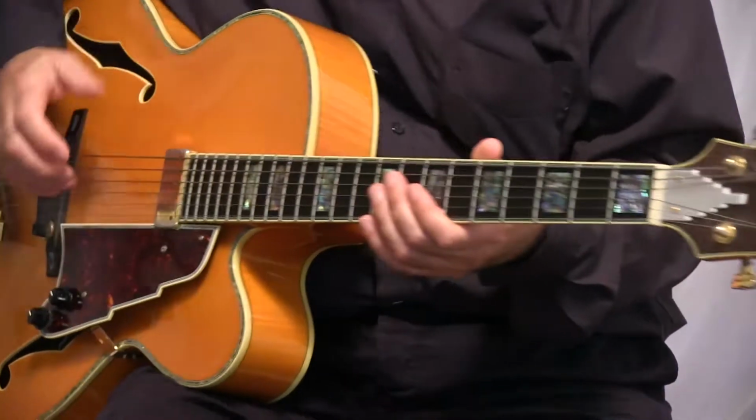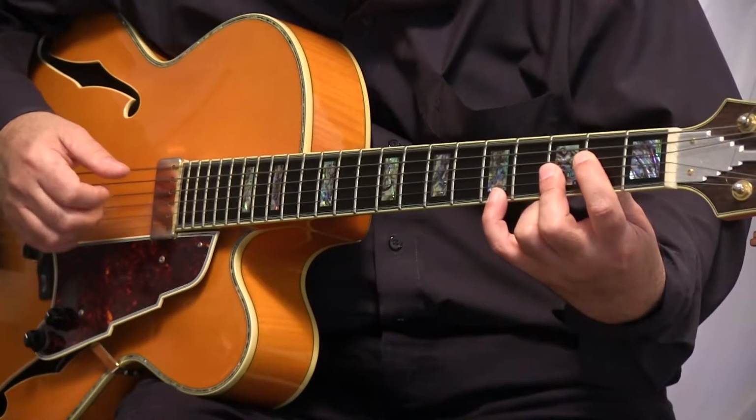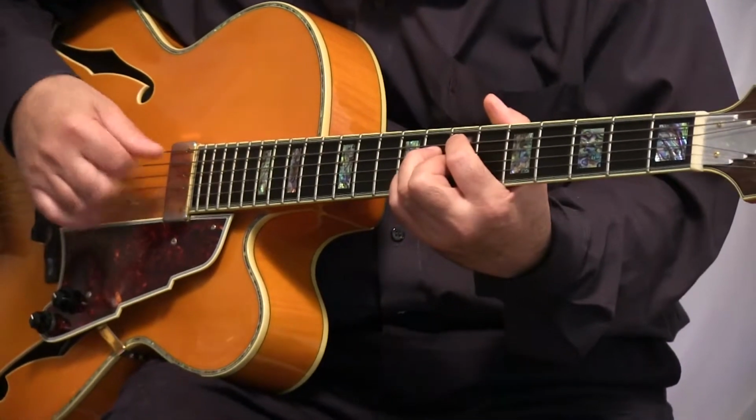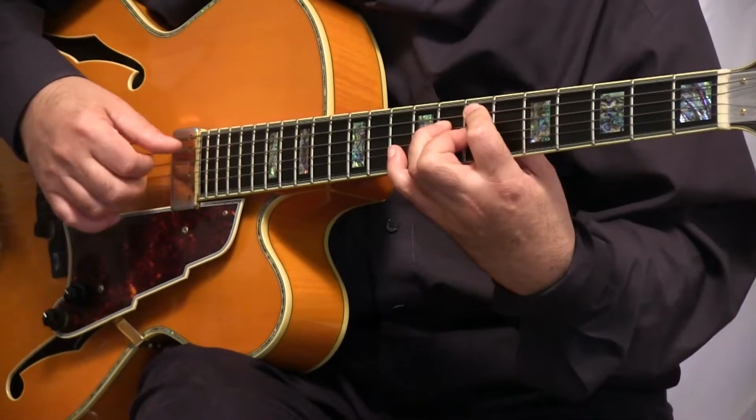Then you look for chords. Okay, you have this chord, no? You can get.